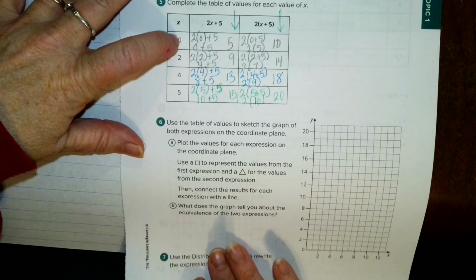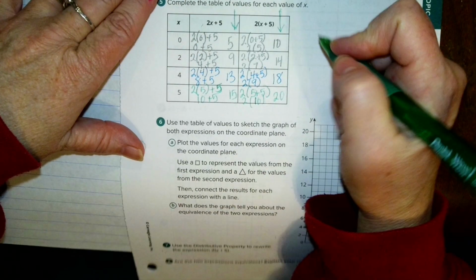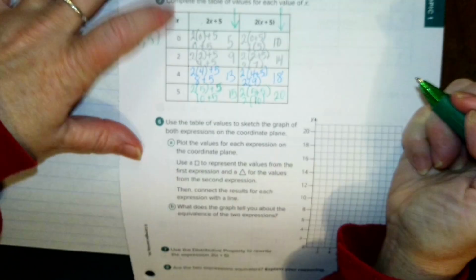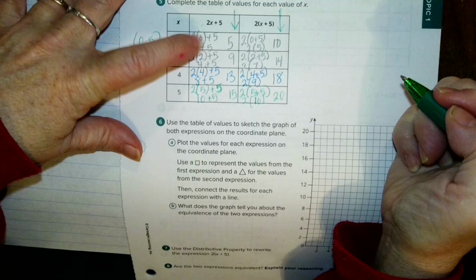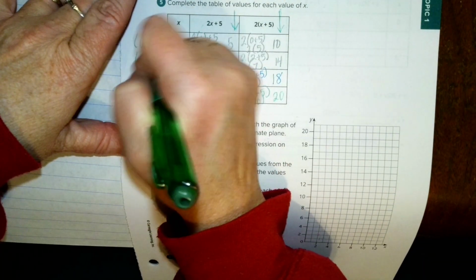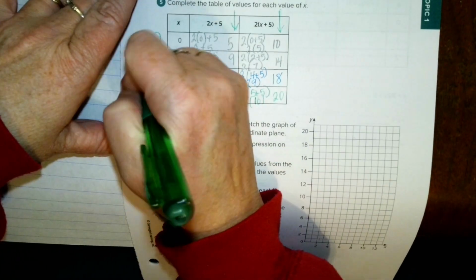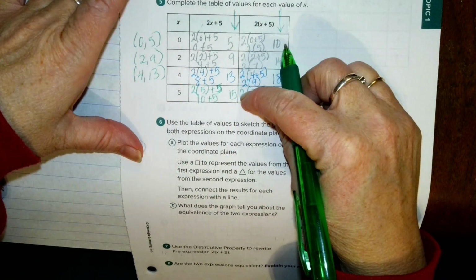So use the square to represent the values from the first expression. The first expression is this one. So our values for that are 0 and 5, 2 and 9, 4 and 13, and 5 and 15.